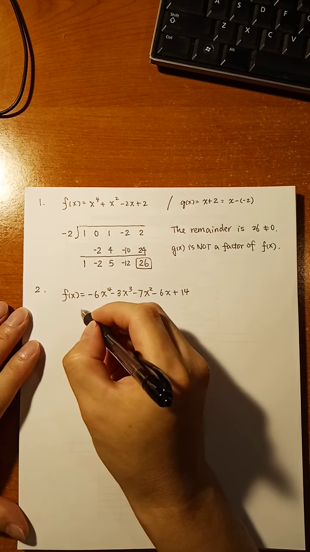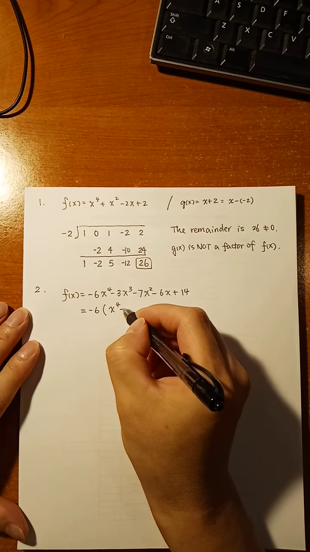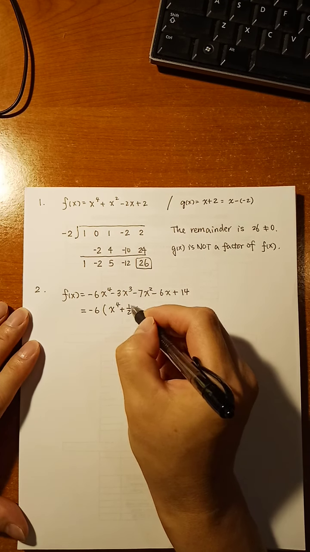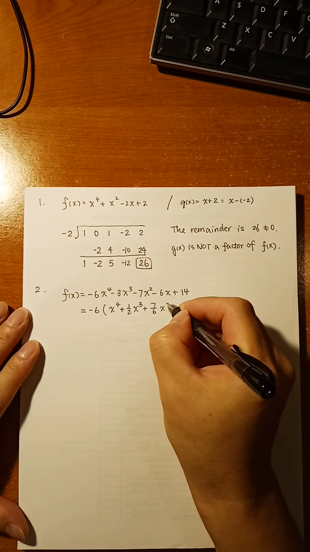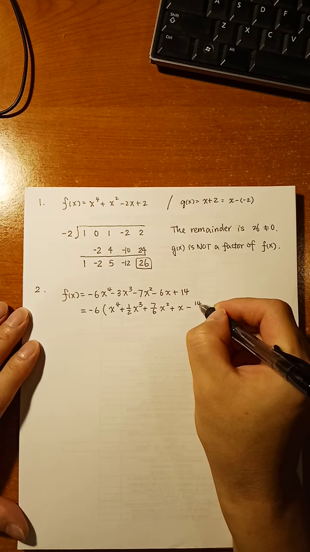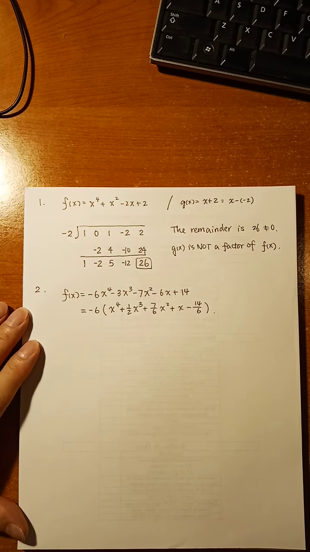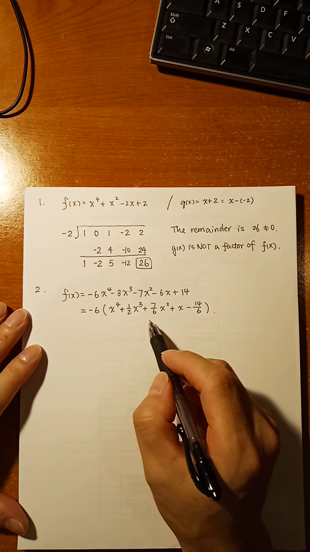So we factor out the negative 6. It becomes x to the fourth plus 1/2 x cubed plus 7 over 6 x squared plus x minus 14 over 6. You just divide all the coefficients by 6.